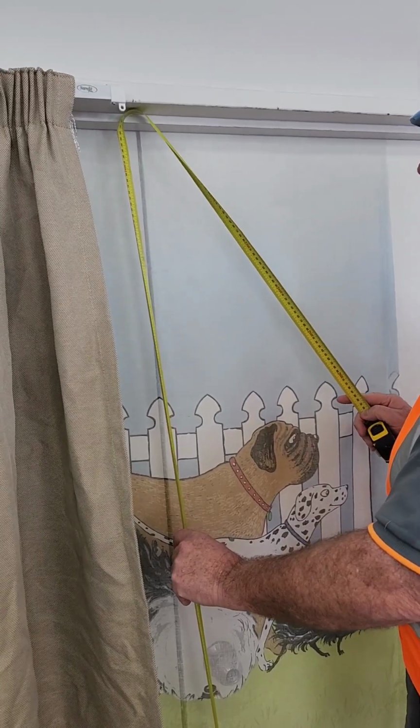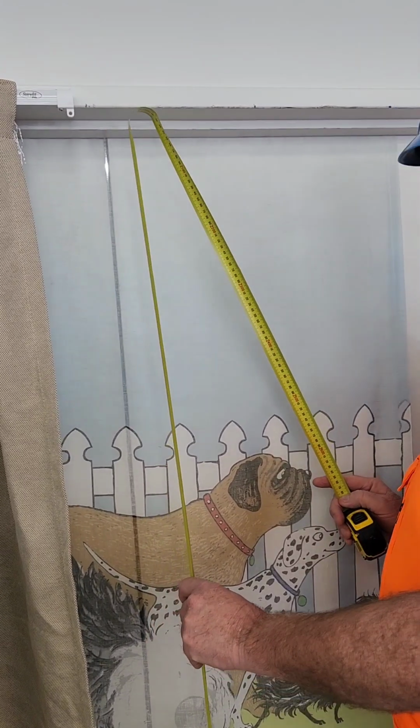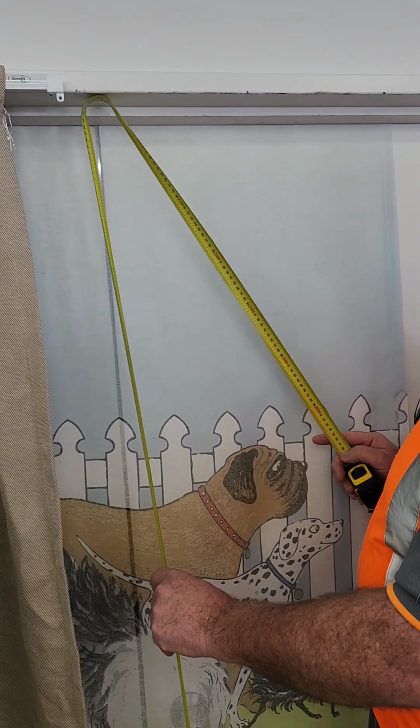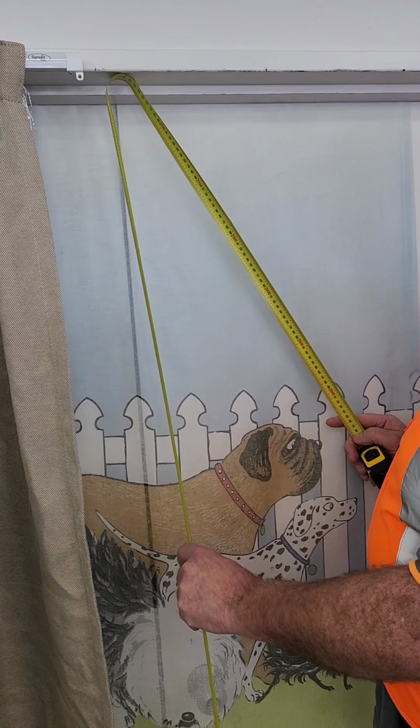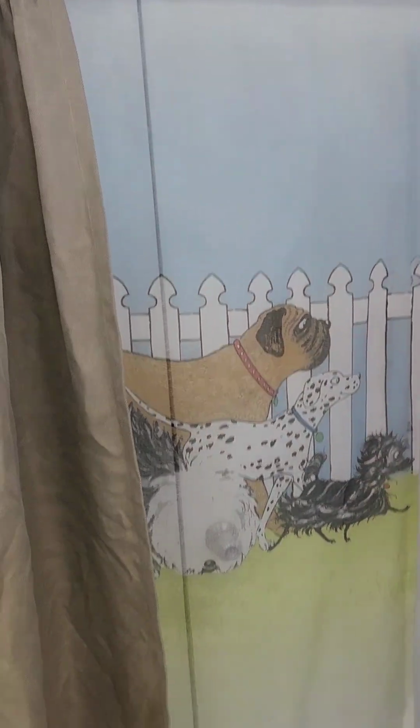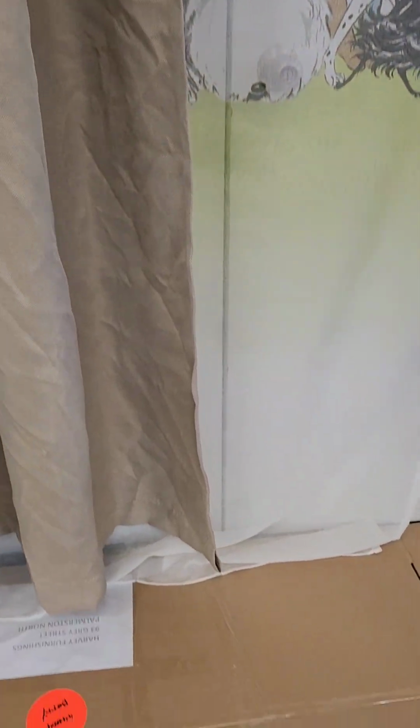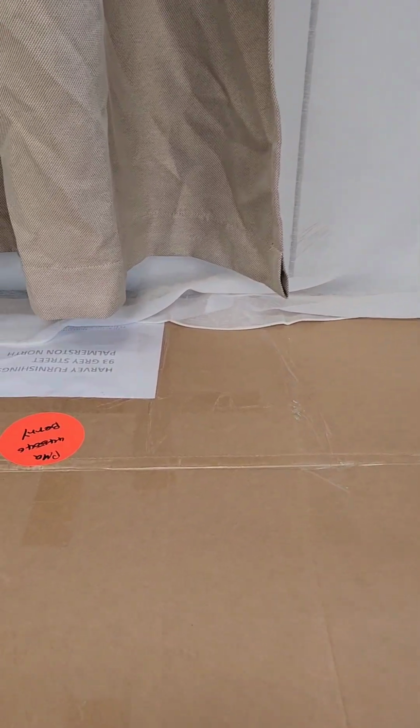Bob, what are you doing? I'm measuring for some curtains, Caitlin. But don't you see, you haven't measured from the top of the track or the top of the architrave. Oh dear, okay. That's a no-no. What does this mean, Bob? Makes them too short, Caitlin. It does make them too short.